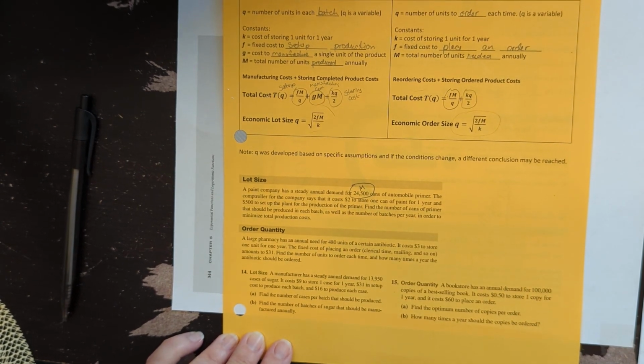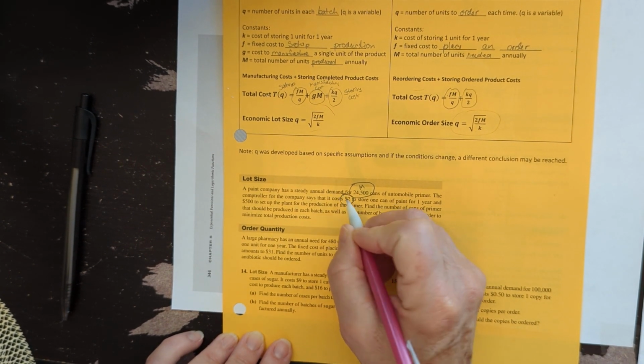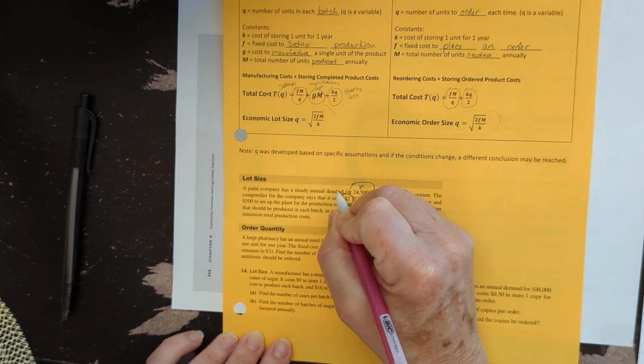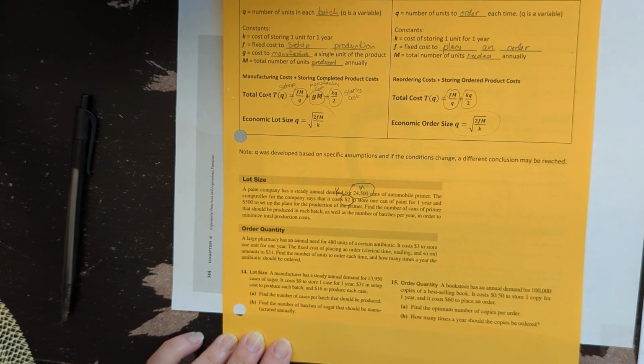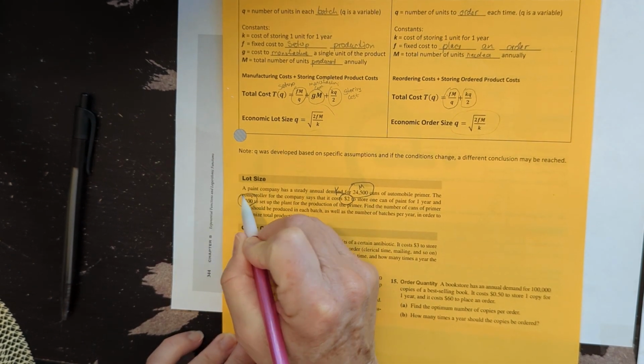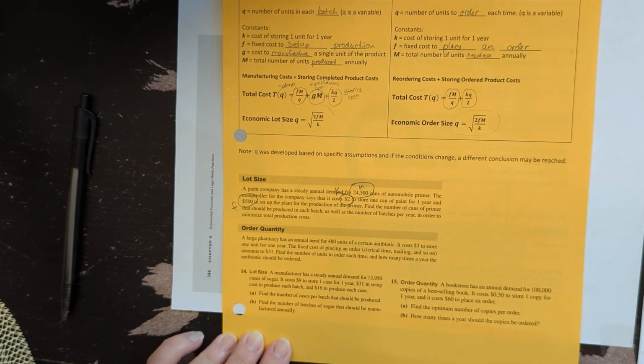That's our M. And then it says that it costs $2 to store 1 can of paint for a year. $2, this is what K is equal to, because K is the cost of storing for 1 year. And it costs $500 to set up the plant for production. Well, that is the fixed setup cost, that is F.